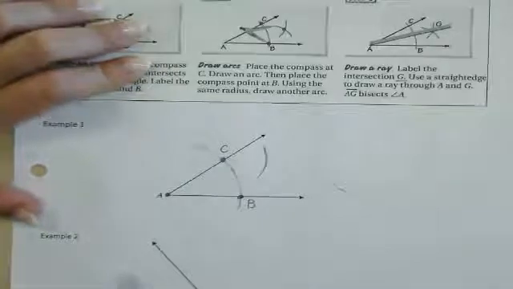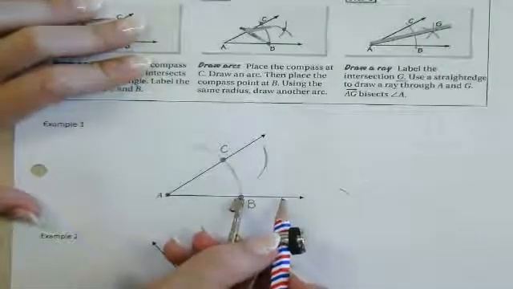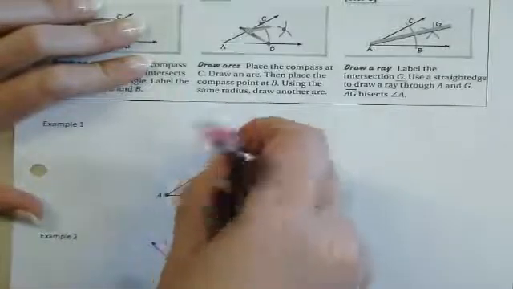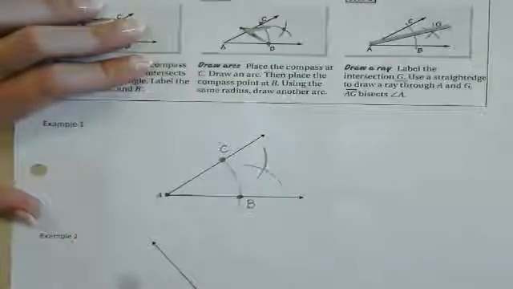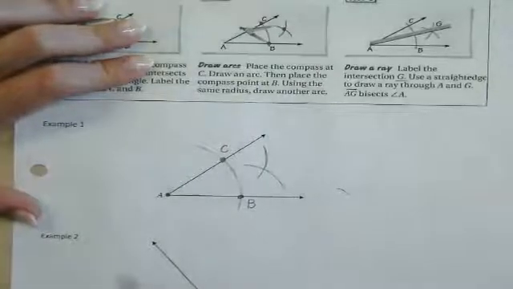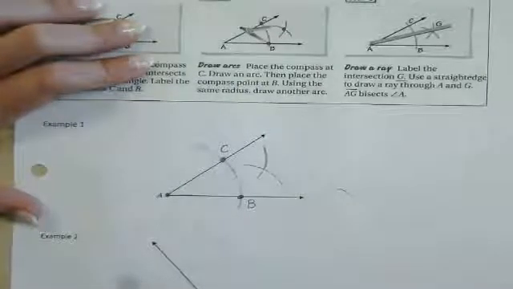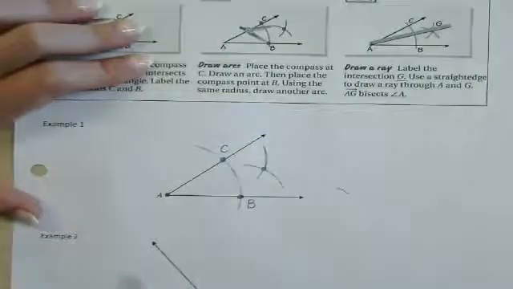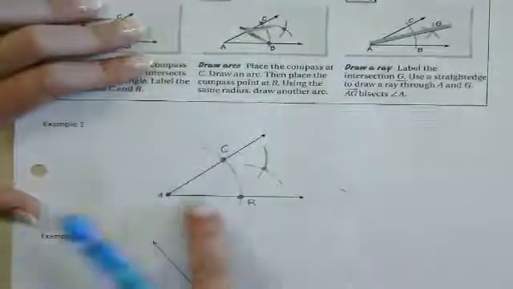Without changing the width at all, pick it up, come down here, put it on point B and draw another arc. If you don't change your width, they should cross right in the middle of this line and this line.